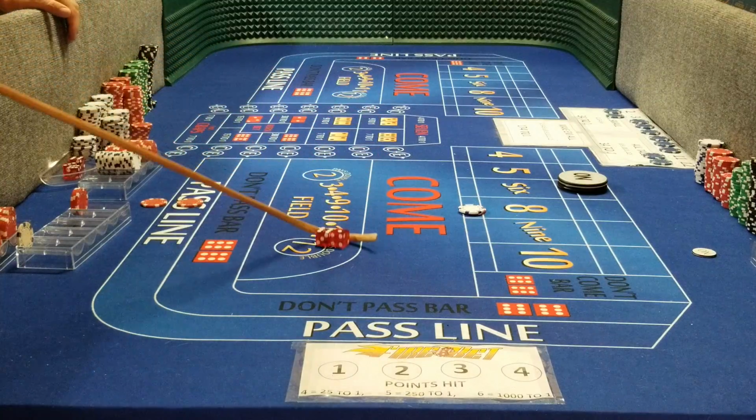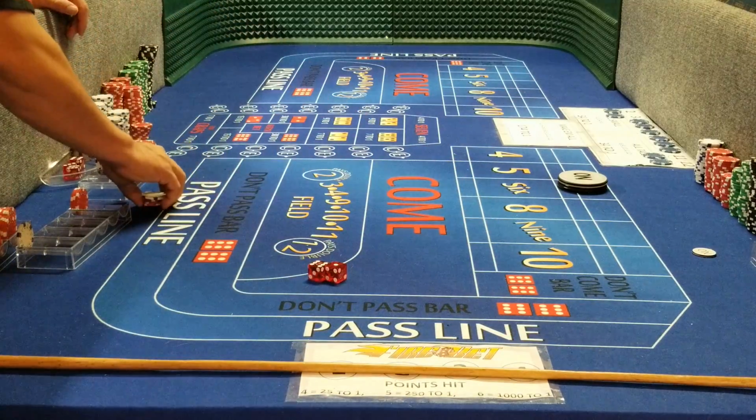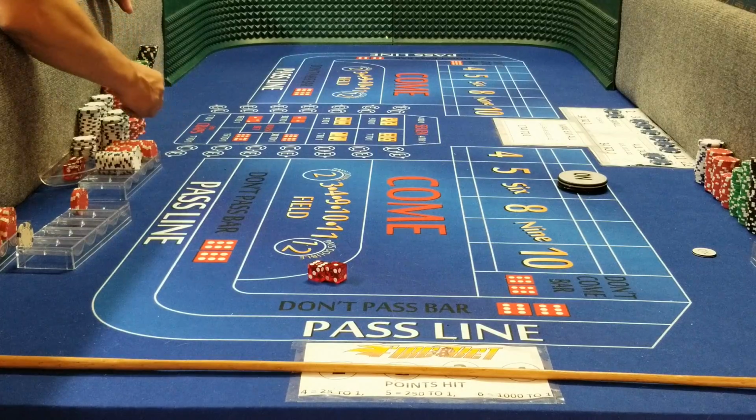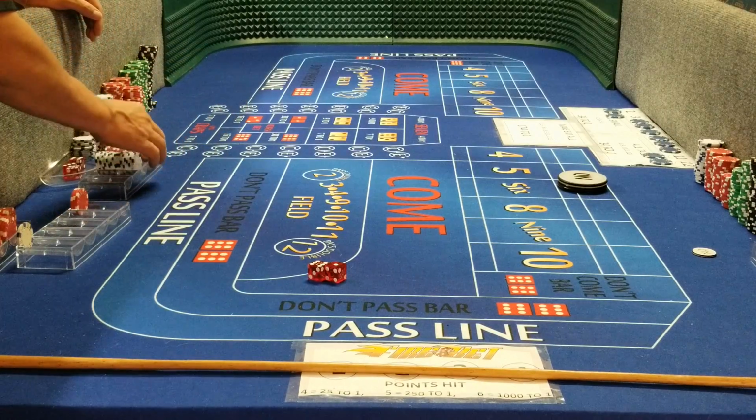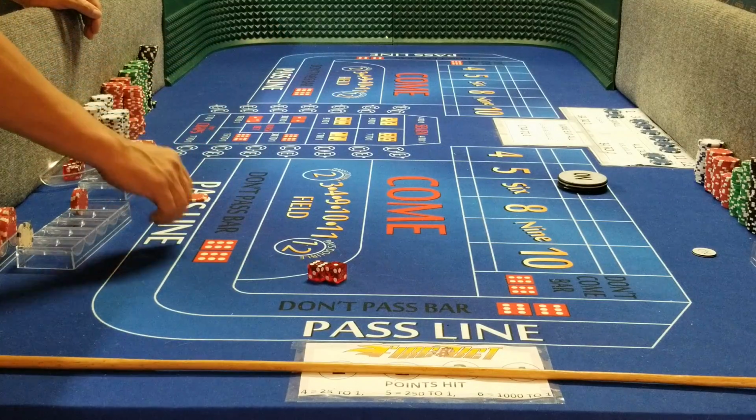All right, so take everything and put it over here. This is where I say you could start using the don't pass, so it kind of hedges a little bit.